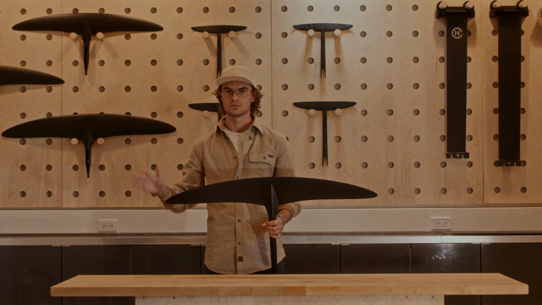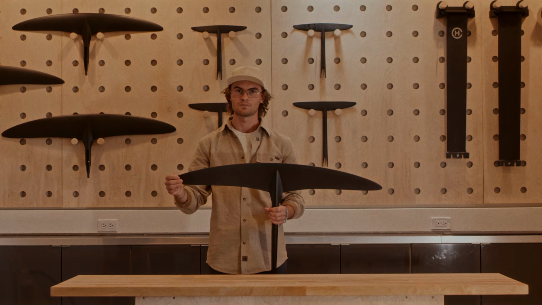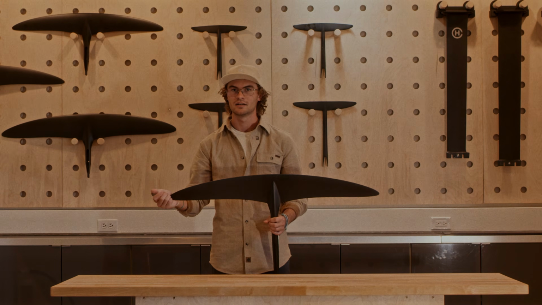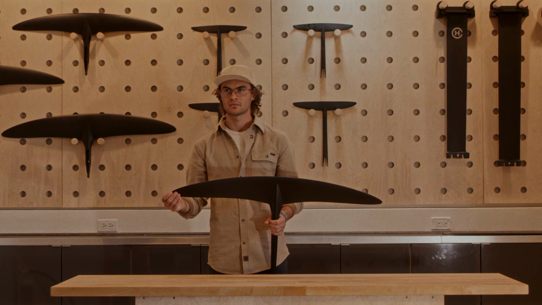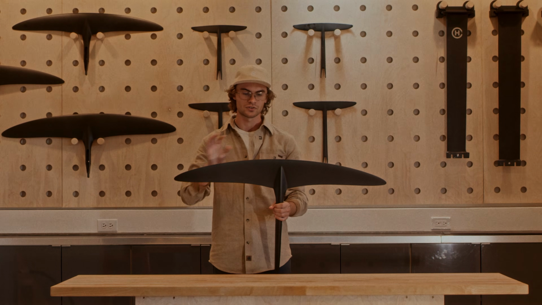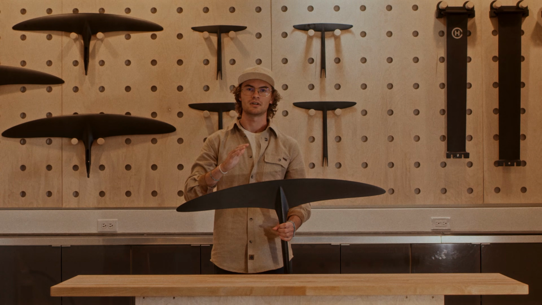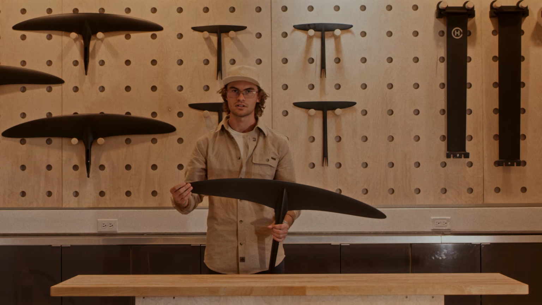And unless I go to do a turn or I try to pump or something, that's not changing, no matter what size range I ride. But what is changing is the size of your foil dictates how much angle you're going to need to produce that amount of lift.